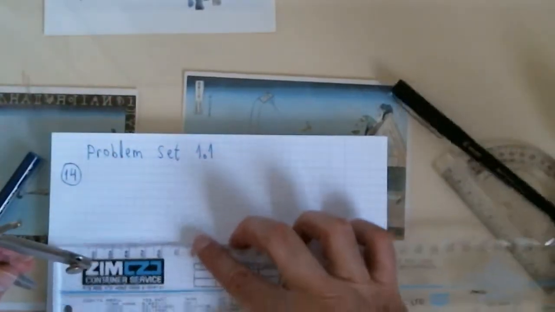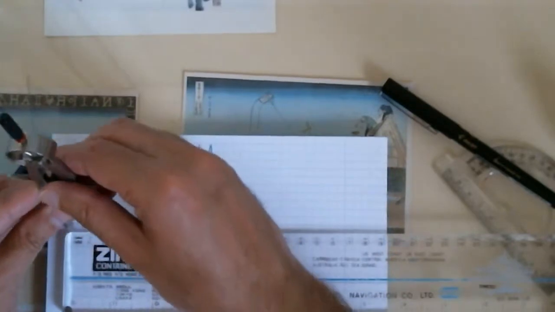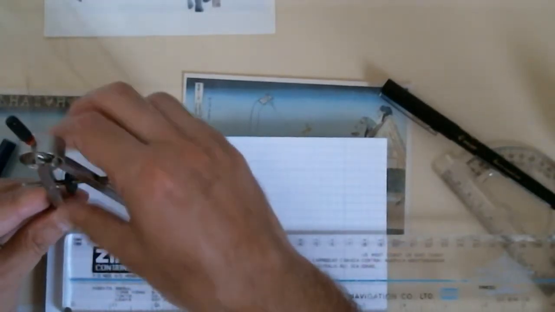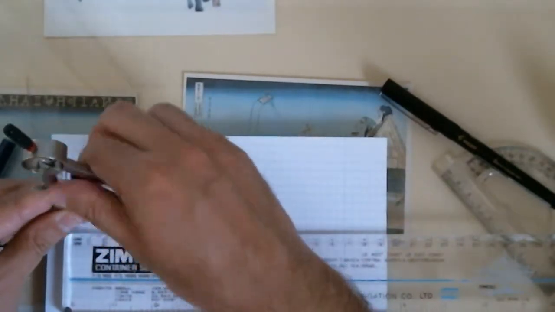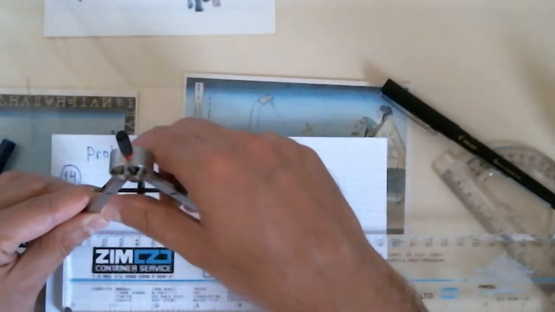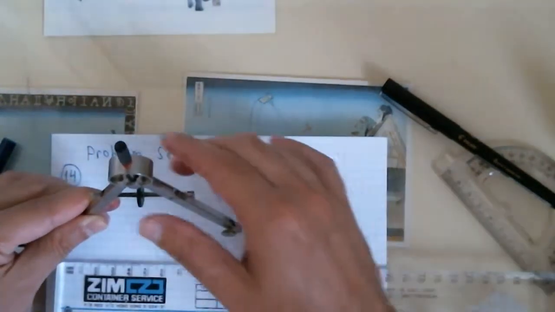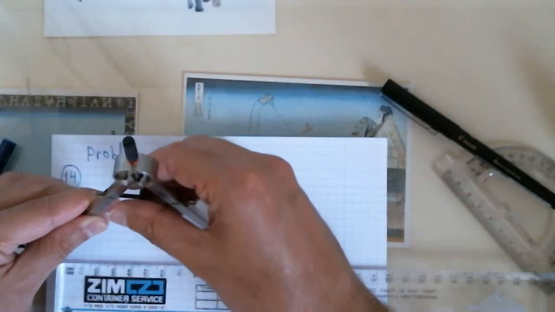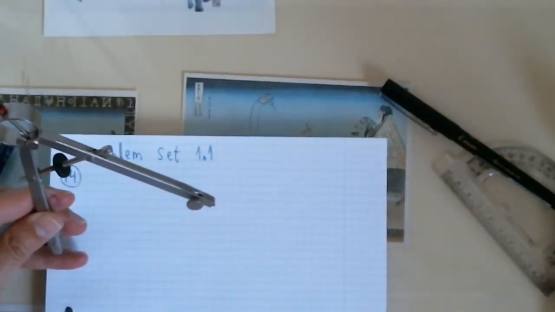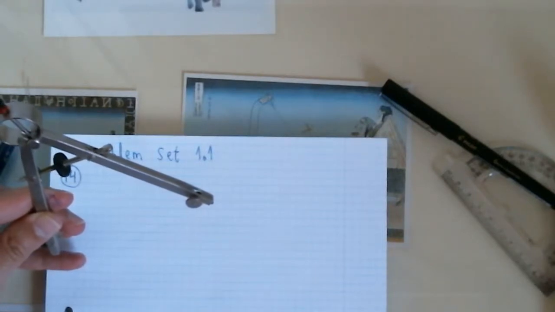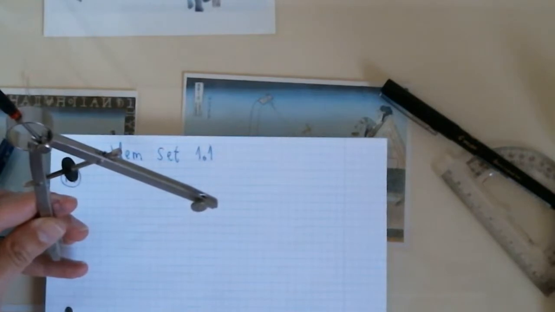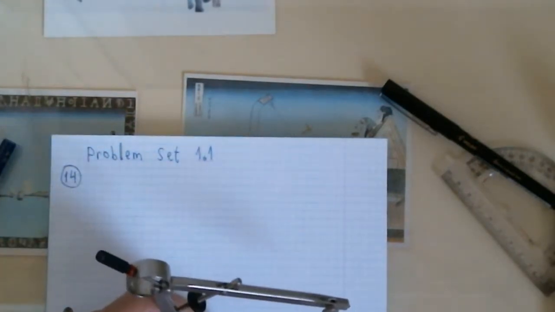So I will draw it for you again with the compass. Just opening the compass to, let's say, 10 centimeters. Let's see where the middle of the page is. Where is the middle of the page, more or less? Let's say it's here.